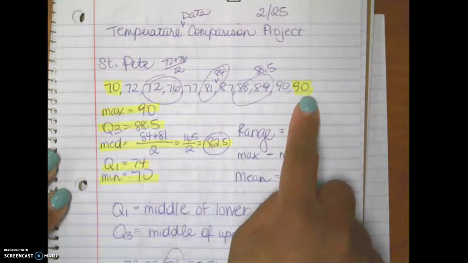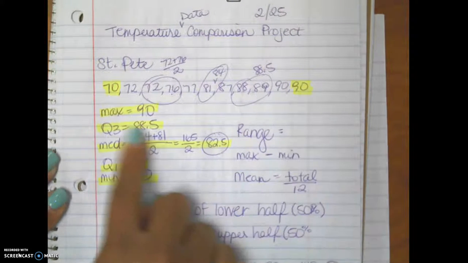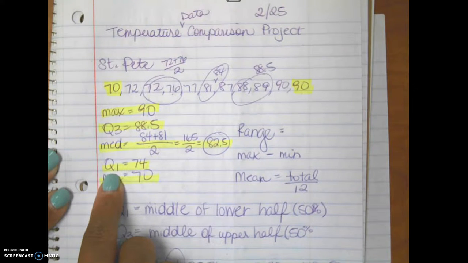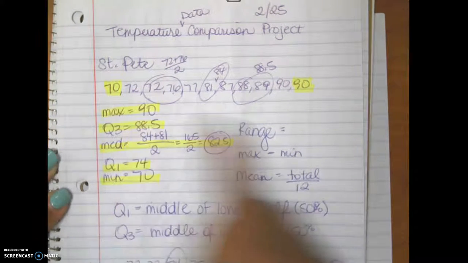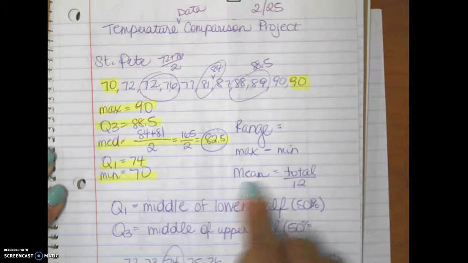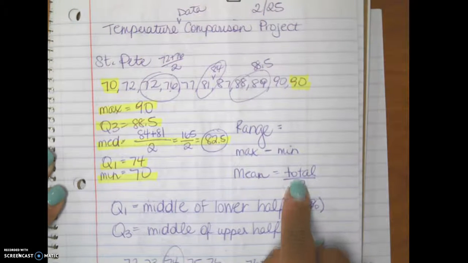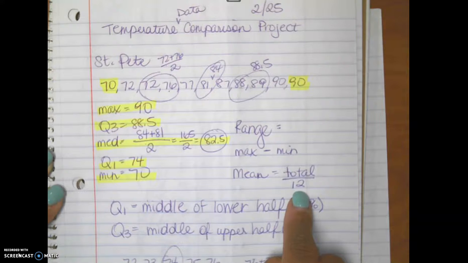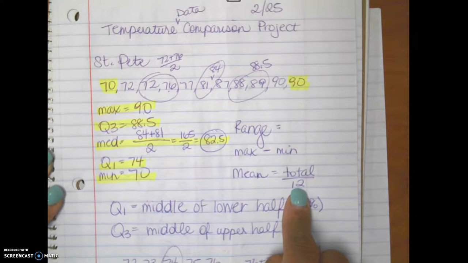I have my 12 temperatures here. I calculated my quartile 3, my median, and my quartile 1. And then I have my minimum and my maximum. My range is found by the maximum minus the minimum. And then my mean is adding up all the numbers and then dividing by 12. This division by 12 part is important. I should not see anybody's mean being 500 anything. If you're in a city that's 500 degrees, you're in an oven and you're baking.